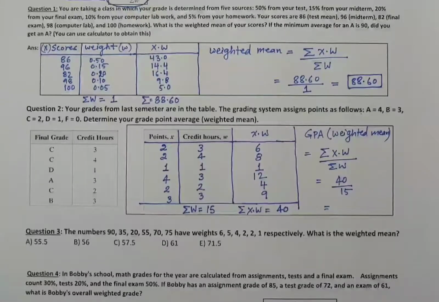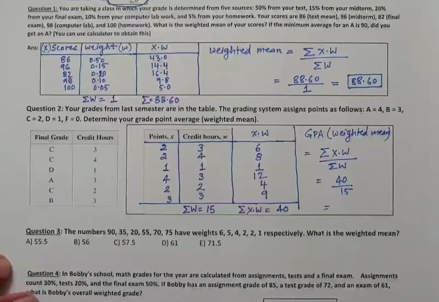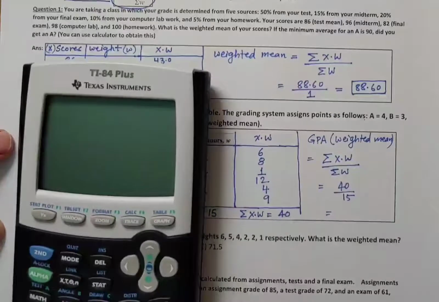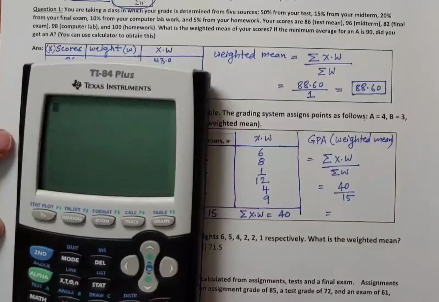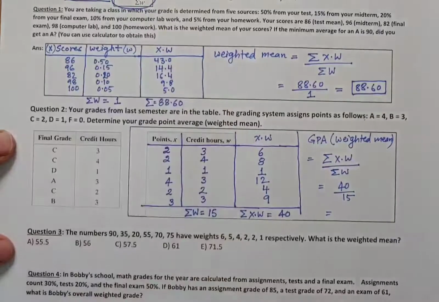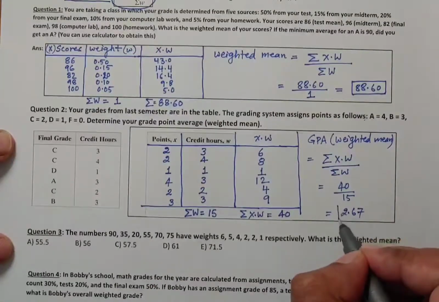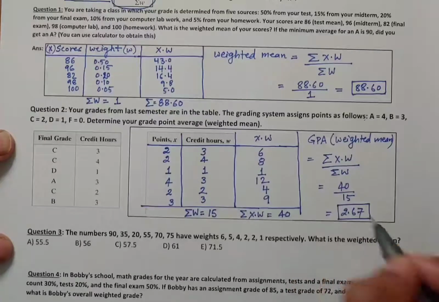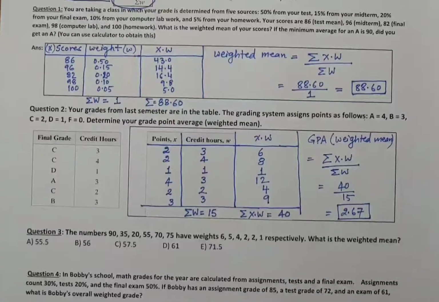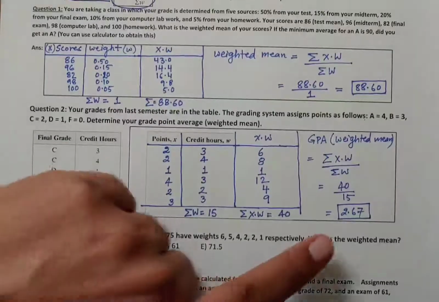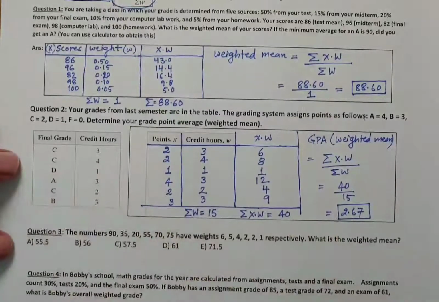What is 40 divided by 15? Let me use my calculator. 40 divided by 15 is 2.67. This is the GPA. So if the scores are these with these credit hours, then the total GPA is 2.67.